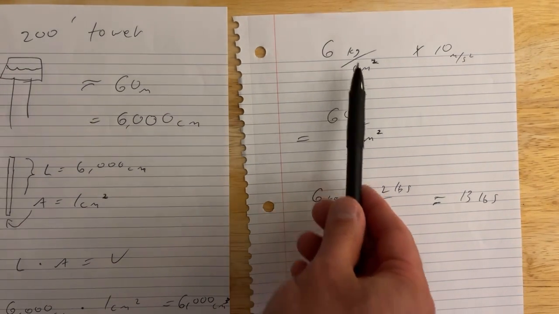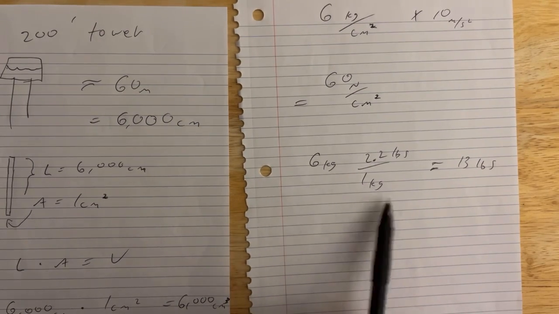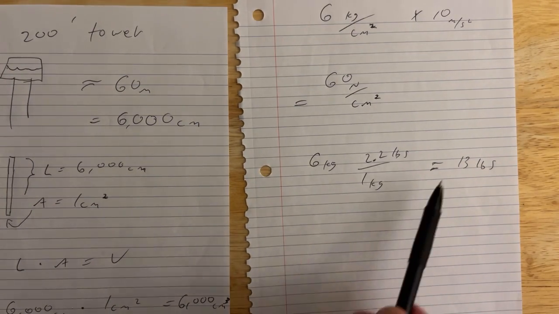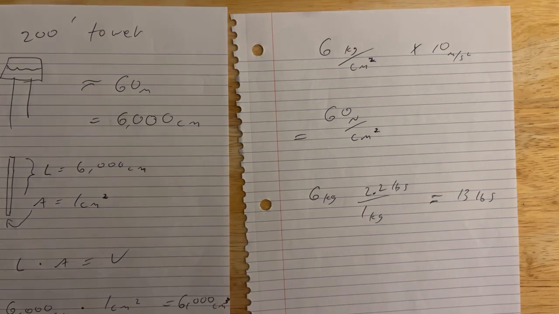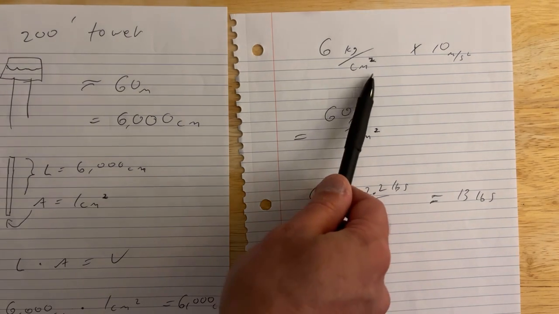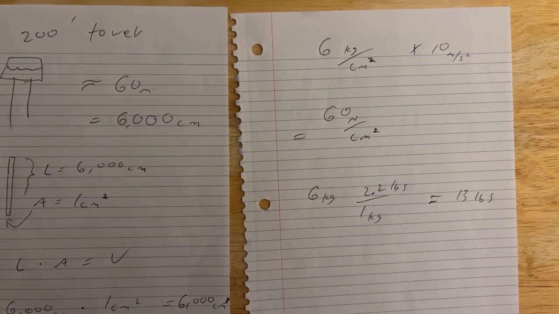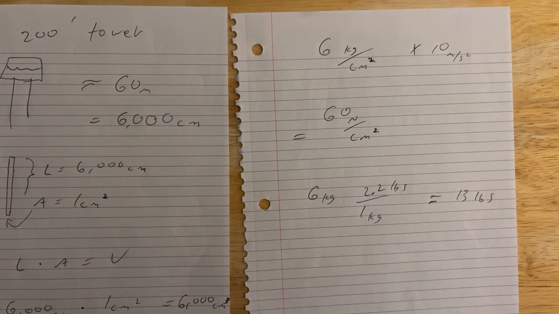I'm going to leave it as kilograms so I can change this to pounds. 6 kilograms right here. 1 kilogram equals 2.2 pounds. That means we have a total of 13 pounds right here per square centimeter. And then what that means though is we're mixing our imperial units with our metric units. So let's go ahead and convert this square centimeters to square inches, so then we can have our pounds per square inch.